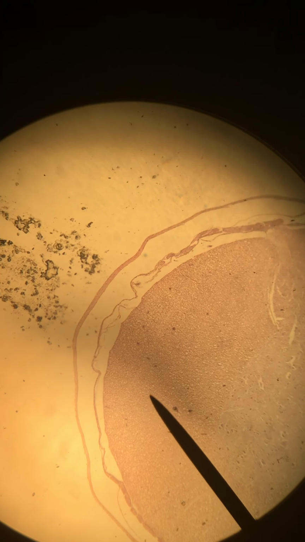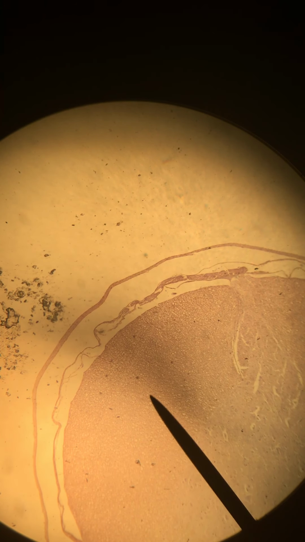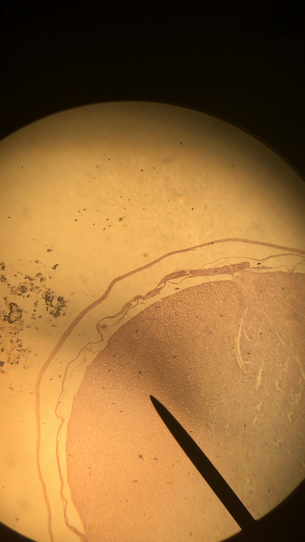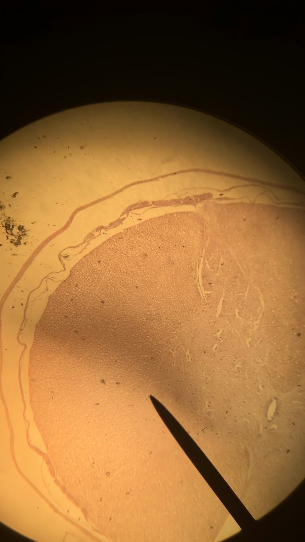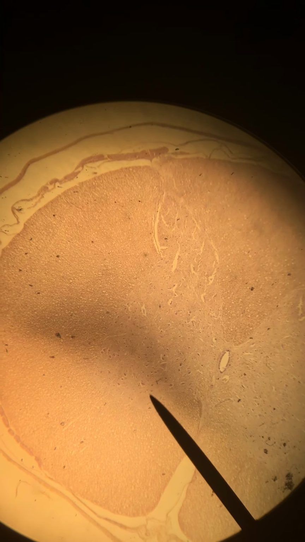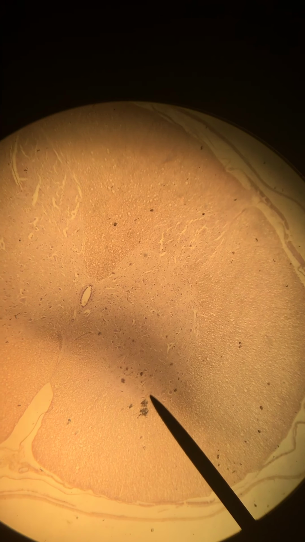The white matter, towards the outside of the spinal cord, is where you're going to find a lot of the axons, a lot of the appendages that are coming off of the neuron cell body, okay, that are sending signals out to help communicate to other parts of your body.